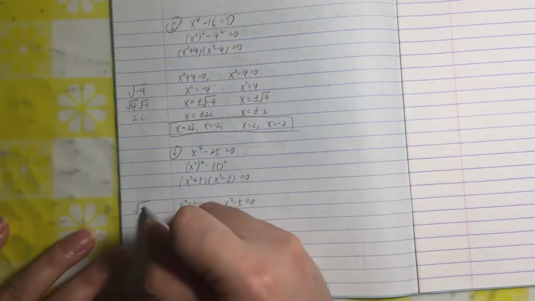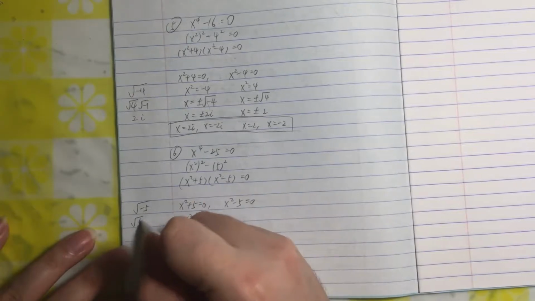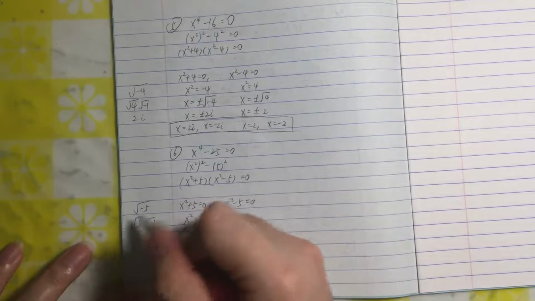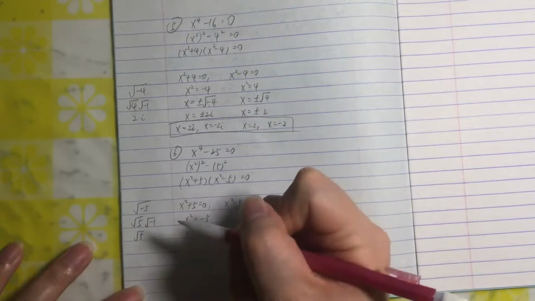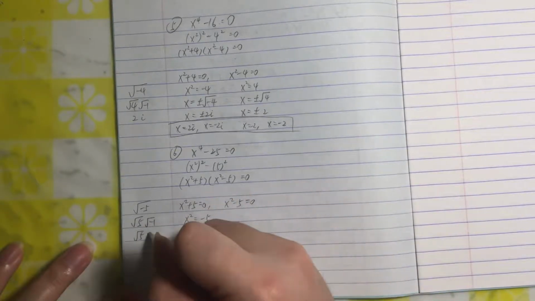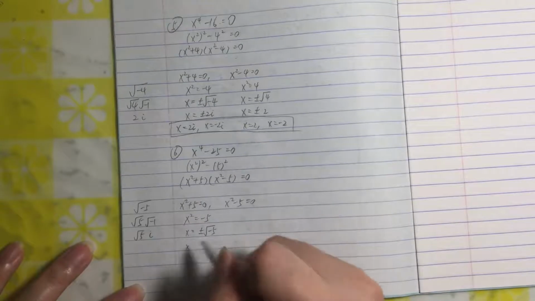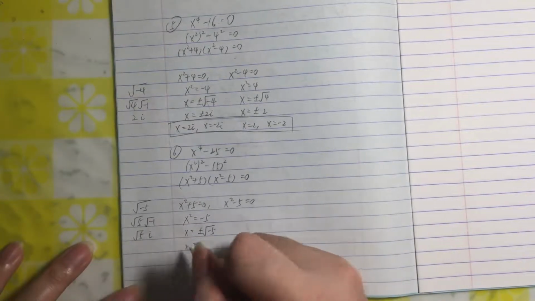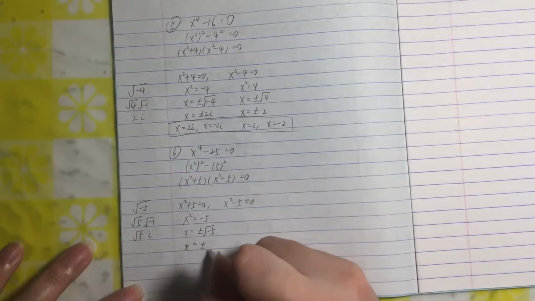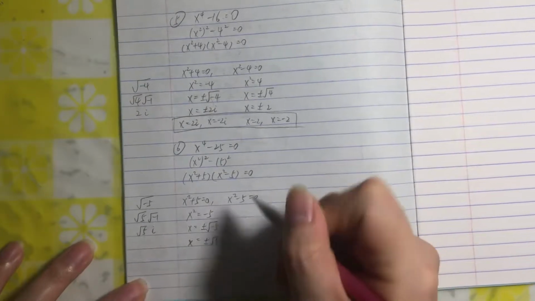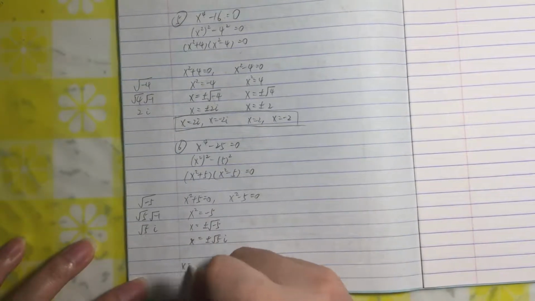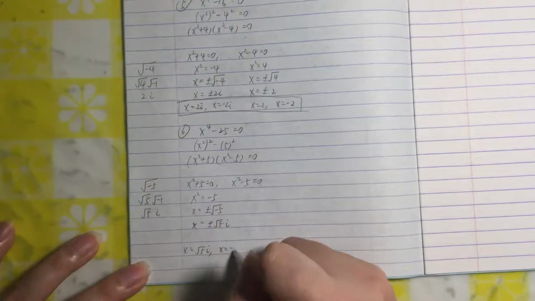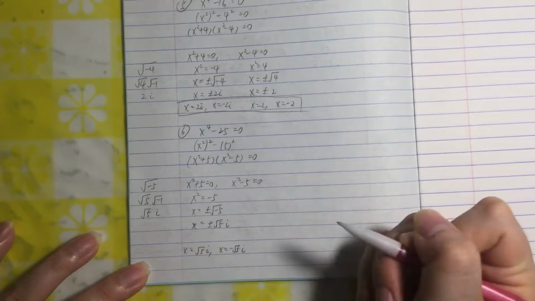And we know that the square root of negative 5 can be written as the square root of 5 times the square root of negative 1. The square root of 5 cannot be reduced, so I leave it the way it is. The square root of negative 1 is i. So the square root of negative 5 is square root of 5 times i. That means x equal to plus or minus square root of 5 i. That means x equal to square root of 5 i, or x equal to negative square root of 5 i.